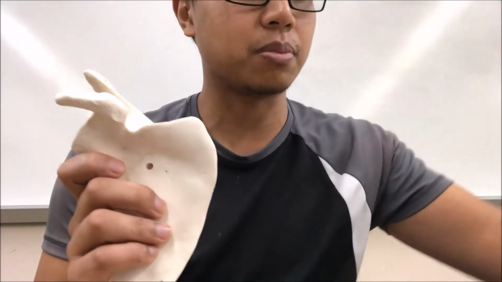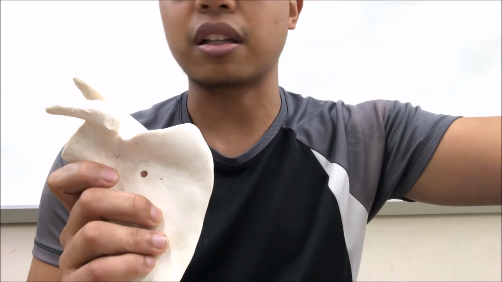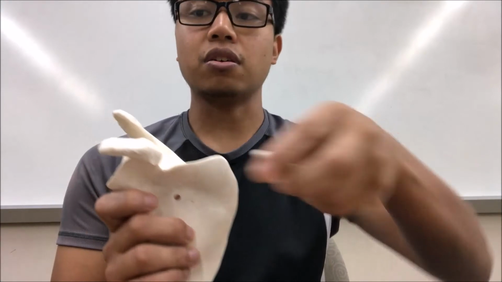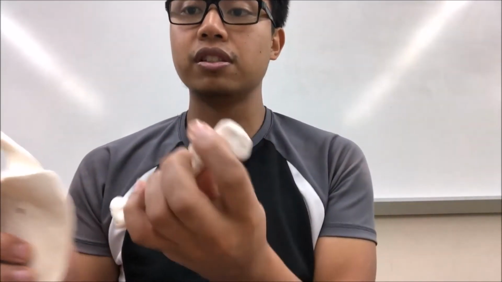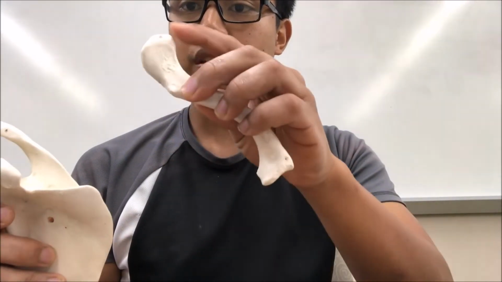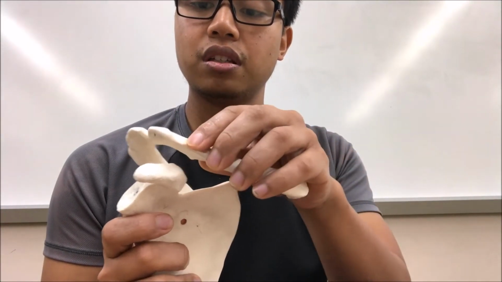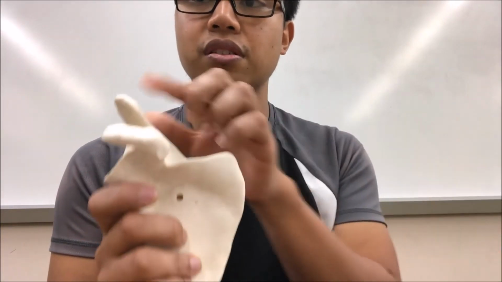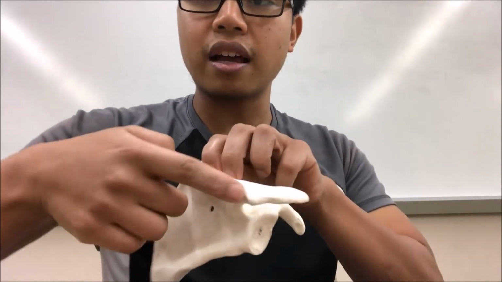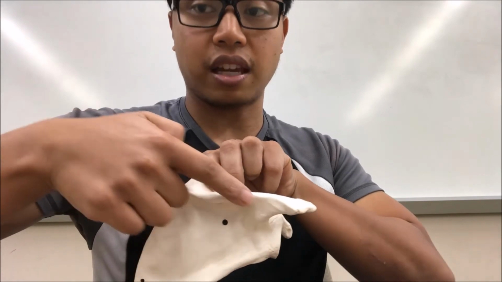Earlier we were talking about, where's my clavicle? Right here. So my clavicle, the acromial facet, will attach to the acromion, okay? So this is the acromion, and along its line is the spine of the scapula.